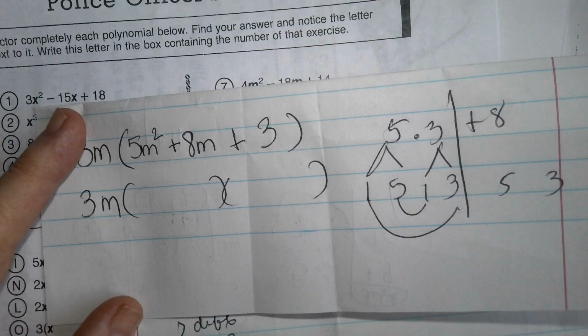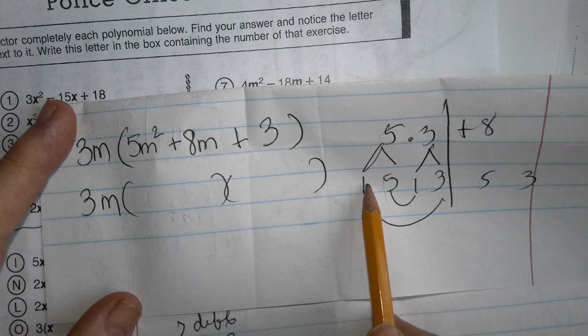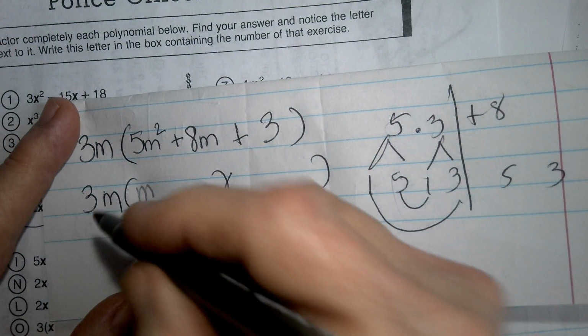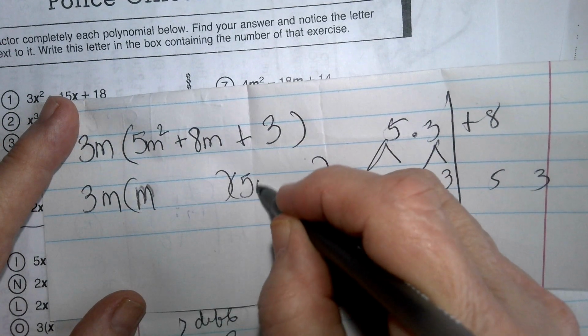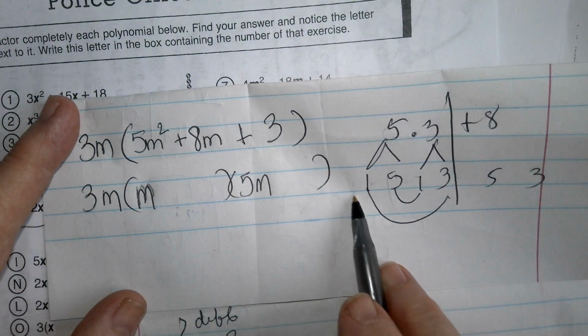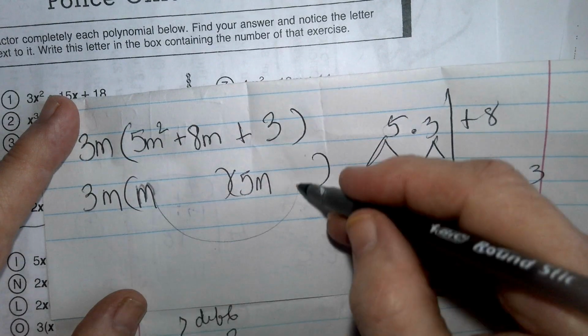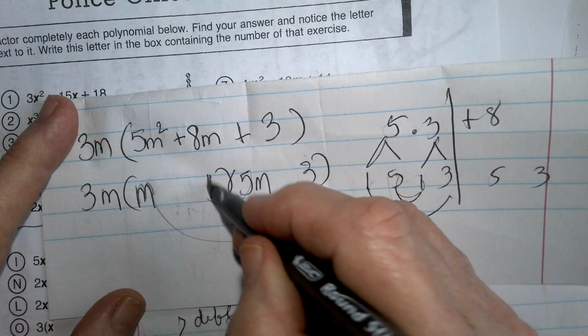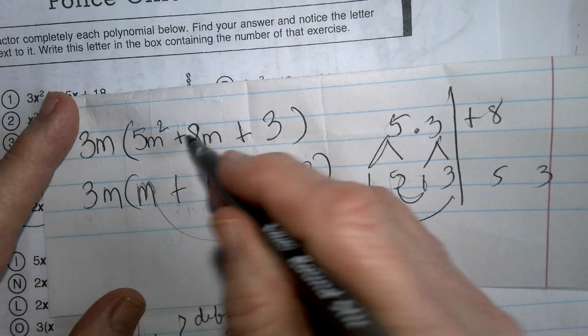And so let's see. So we'll start with this outside. So it's going to be 1 and 5, 1m times 5m. And that 1 goes with the 3 on the outside. And the 5 on the inside goes with the 1 on the inside. And our signs are all positive.